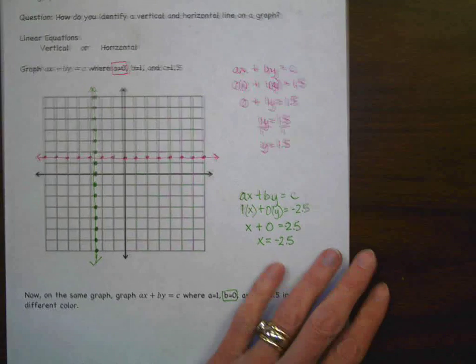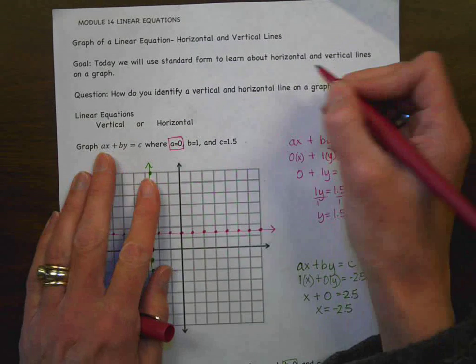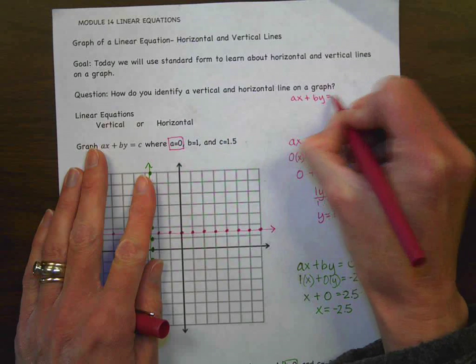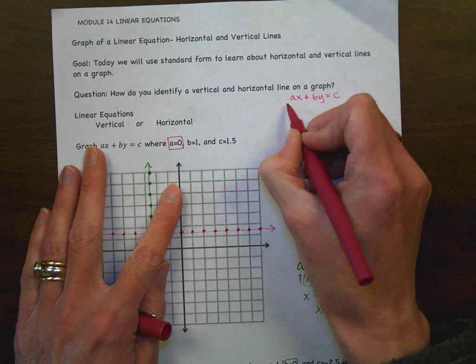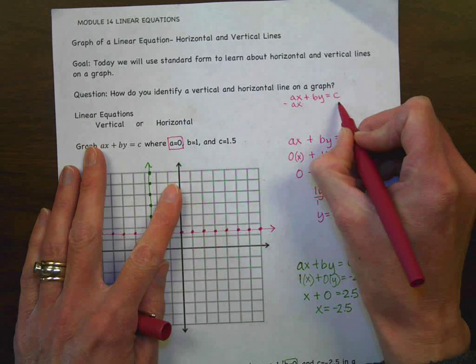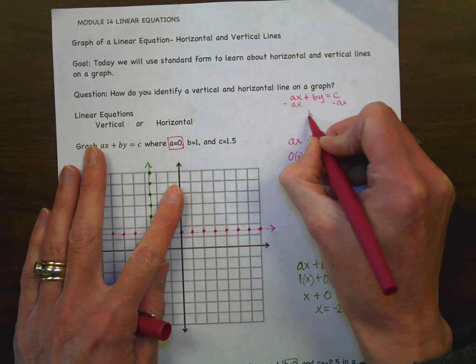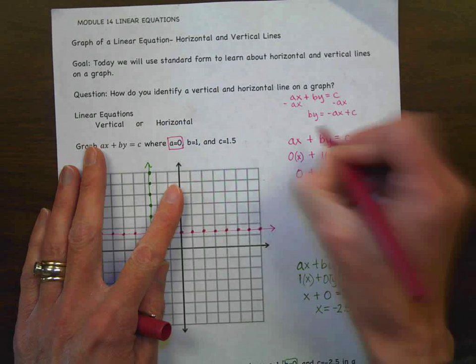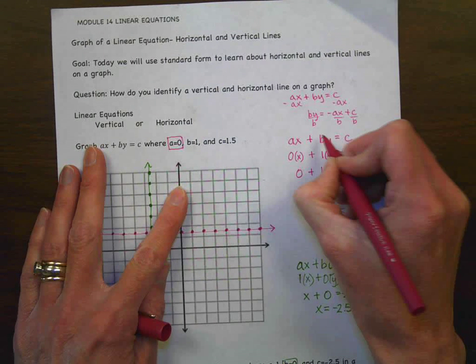Now, I want to try something else and just see if it works, because we also learned that you can take standard form and turn it into slope-intercept form, if you remember that from our lesson before. So we have ax plus by equals c, and we're trying to get the y by itself because that's slope-intercept form, so we're going to subtract ax from both sides, and then we're left with by equals negative ax plus c, and then we divide everything by b.